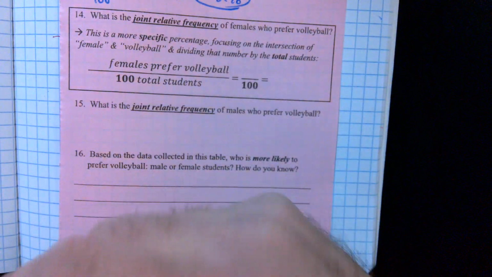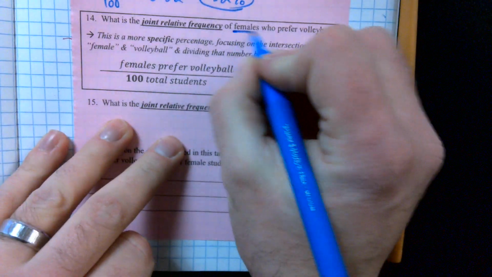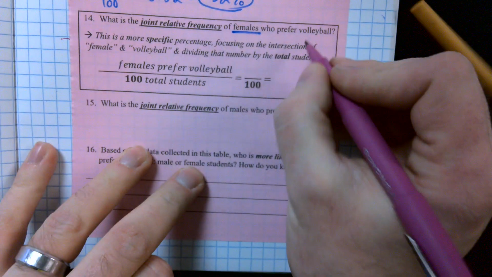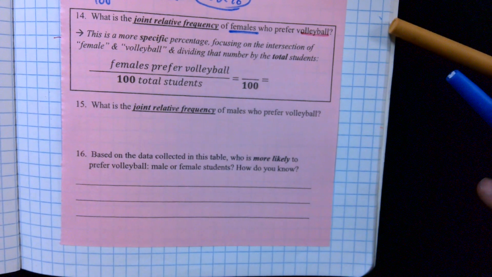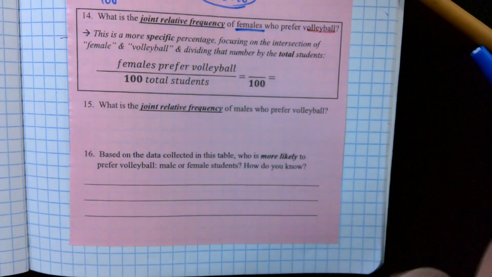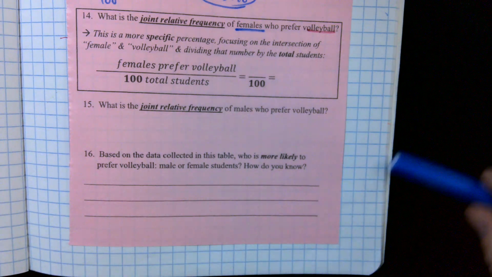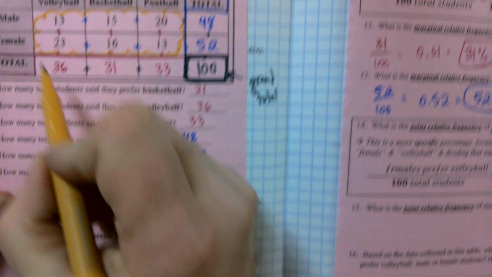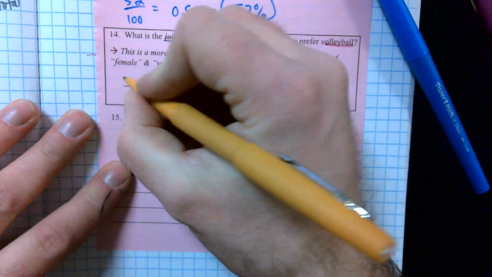Joint relative frequency of females, okay, see, here we are. We're talking about females who prefer volleyball. Not just students, we're getting more specific. The intersection of female students and volleyball is represented by what number? 23. Female volleyball, boom, 23.